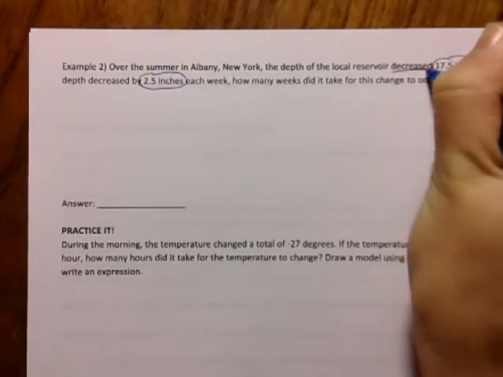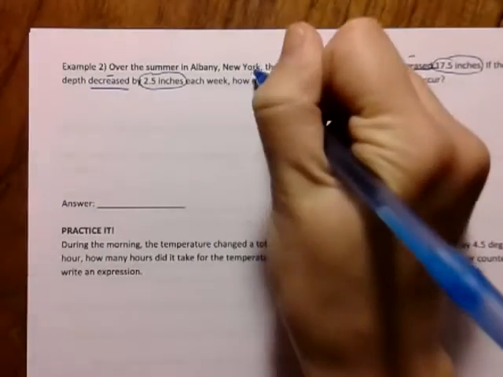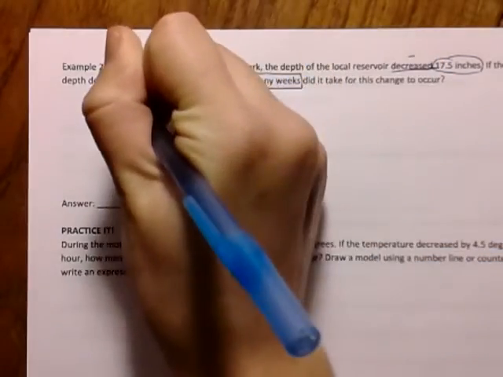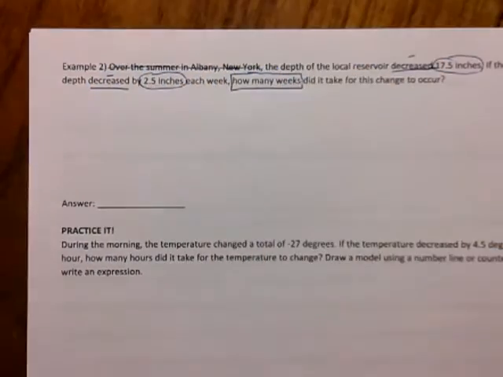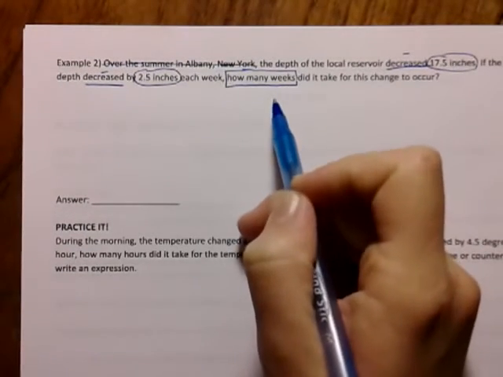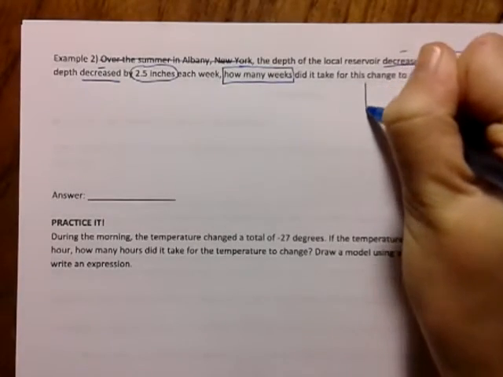I'm going to underline keywords like decreased, which tells me it's negative. I'm going to box my question, how many weeks, and I'm going to eliminate some unnecessary information about what time of year it was, and we don't really care. Now we're ready to draw a picture. Here I'm going to use a number line, and I'm going to draw it vertically.